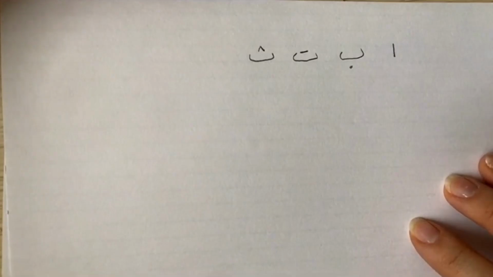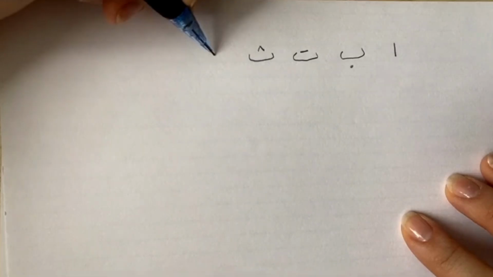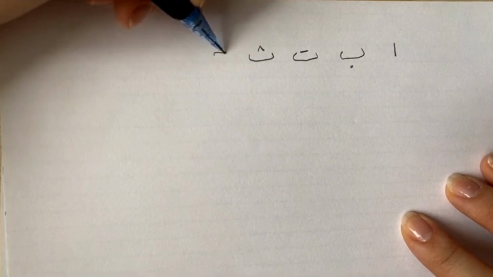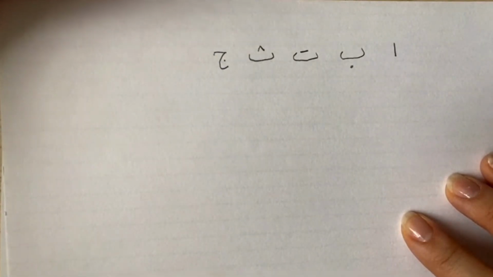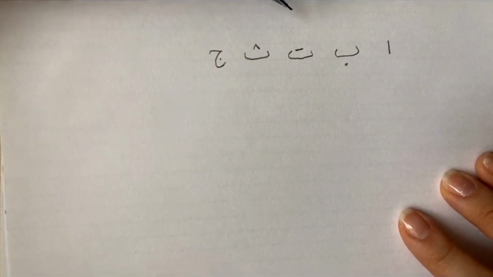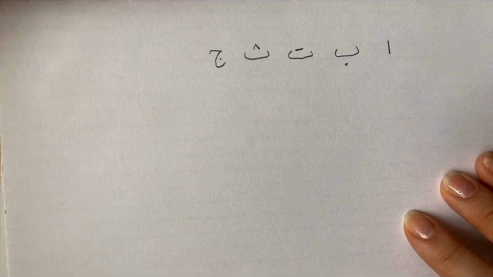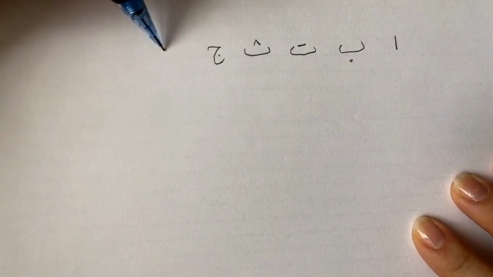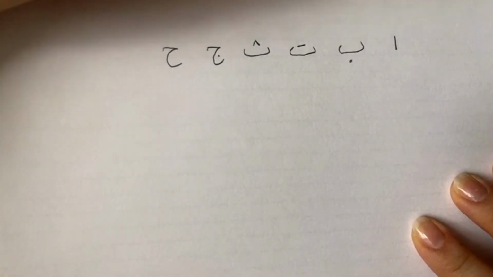It's like the TH sound. After this, we have yim. Yim is basically the J sound of the alphabet, but you will see some dialects, like for example Egyptian Arabic, pronounce it more like a G sound. The next letter we have is ha.